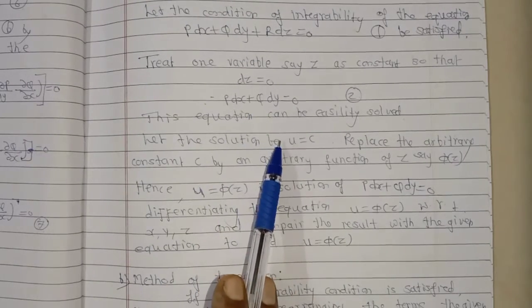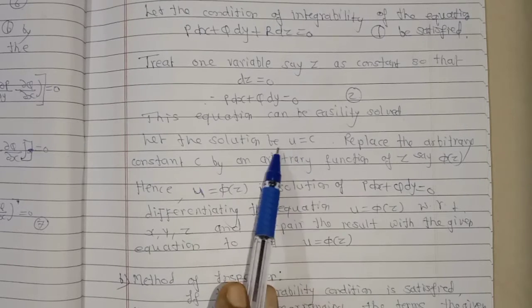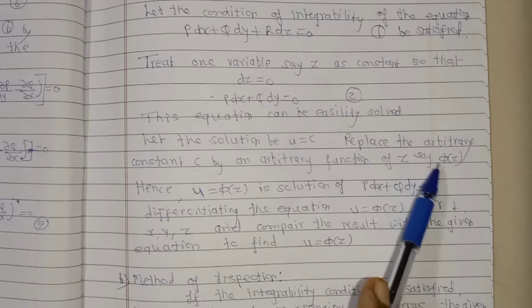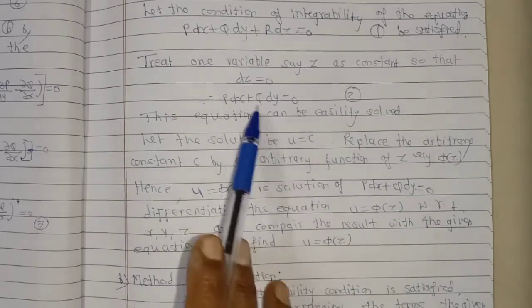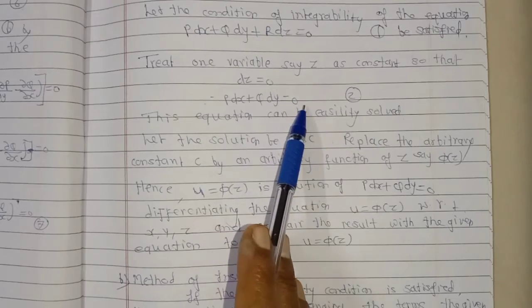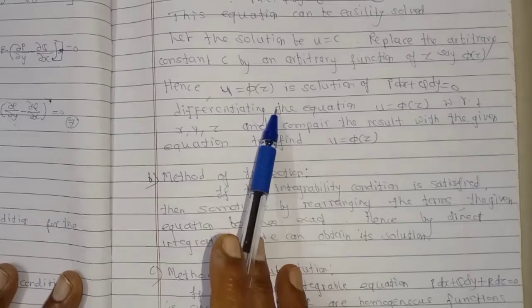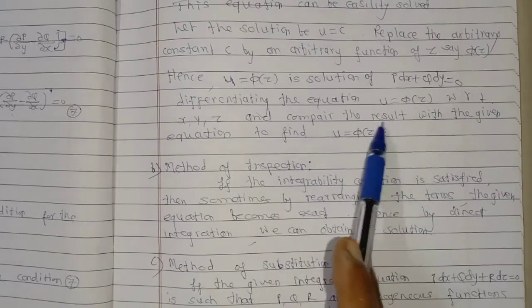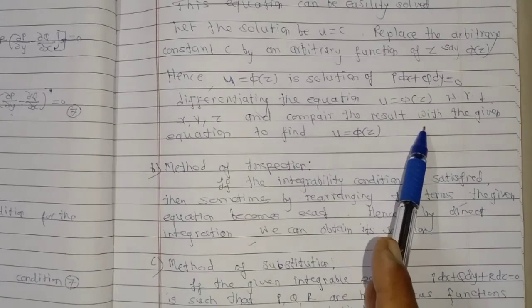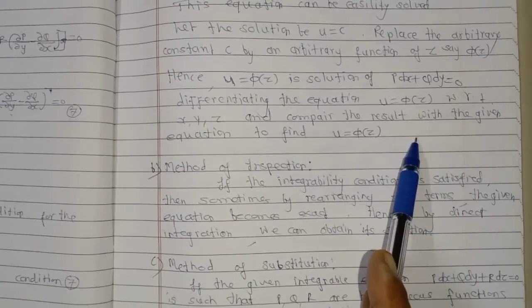Then we get one solution of the type u equal to c. Then replace this c by an arbitrary function of z, that is phi of z, so u equal to phi of z is the solution of this equation P dx plus Q dy equal to 0. And now we differentiate the solution with respect to x, y, z and compare the resulting equation with the given equation to find u equal to phi of z.